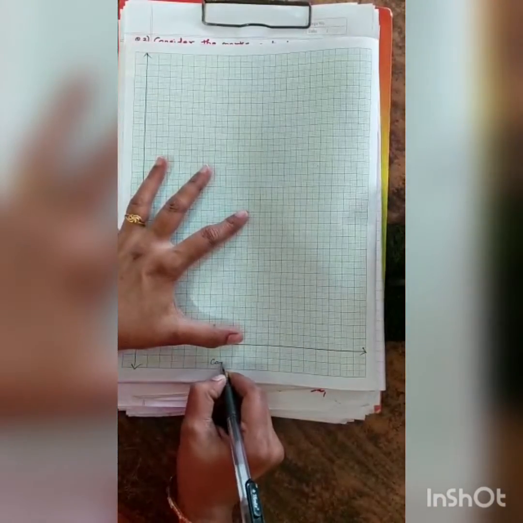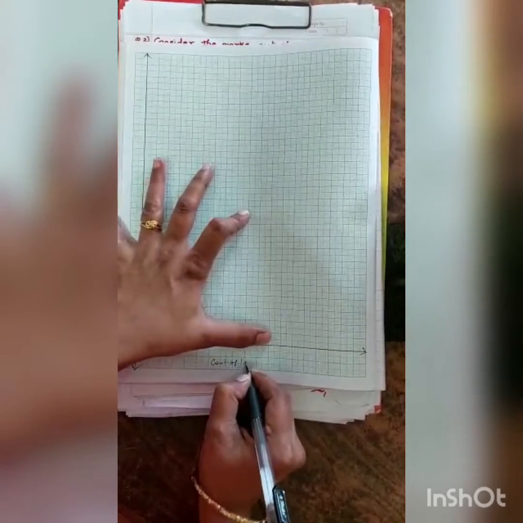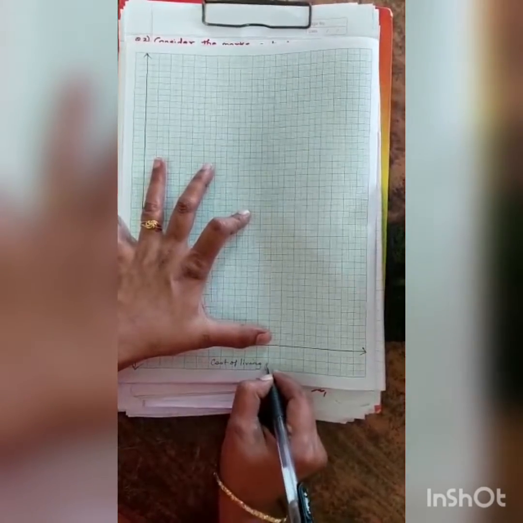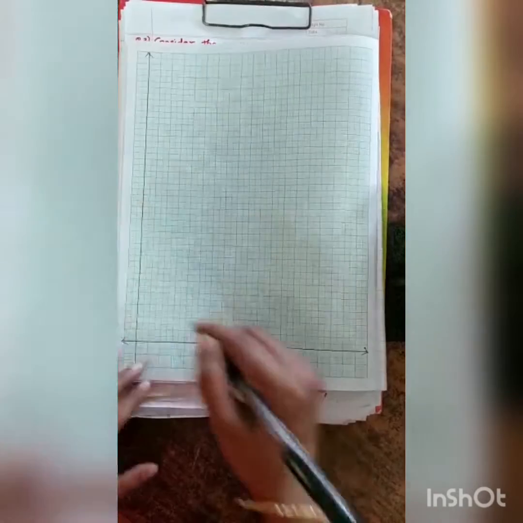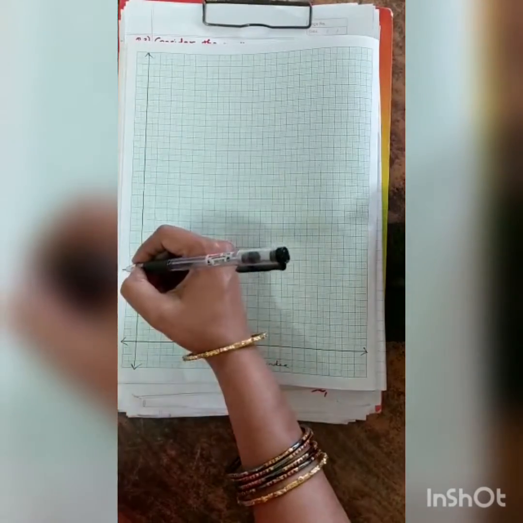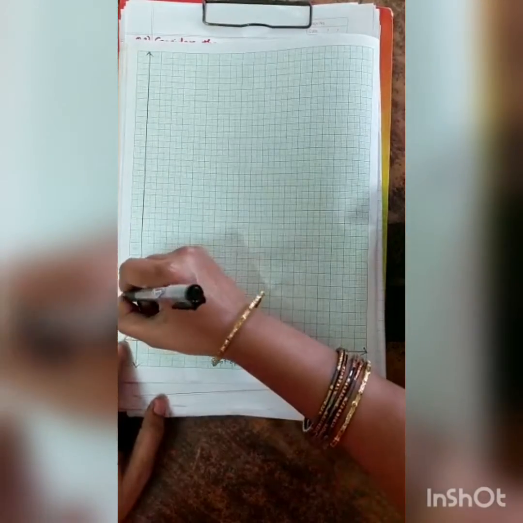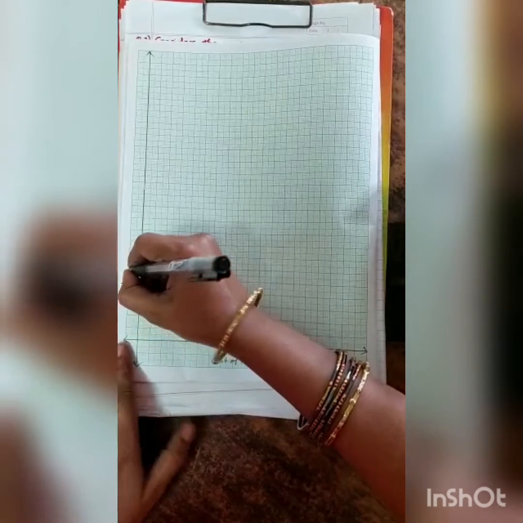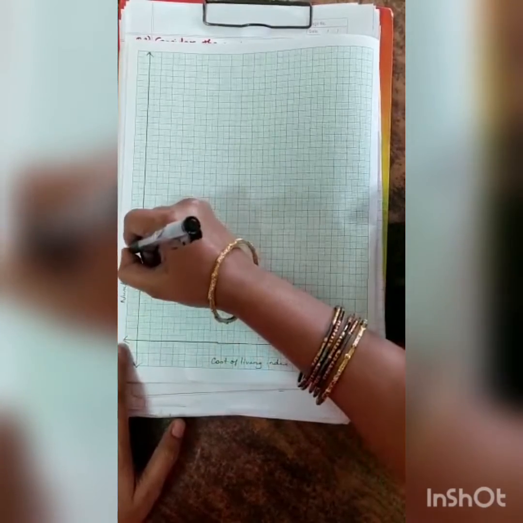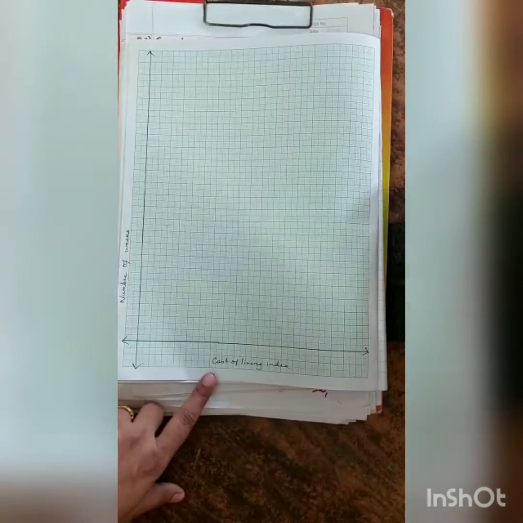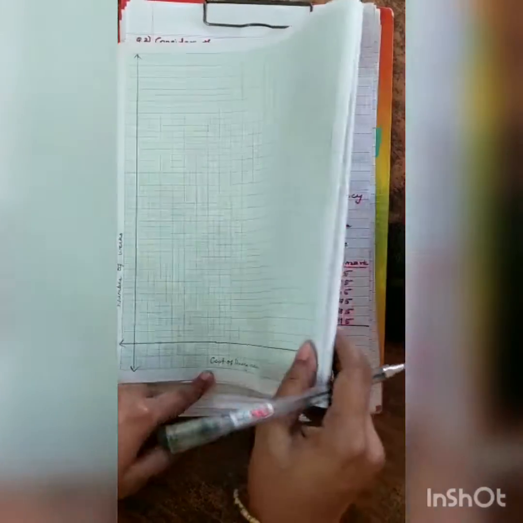So we say cost of living index here, and number of weeks towards the vertical line on the y-axis. Okay. Now here for cost of living index, we write class mark.